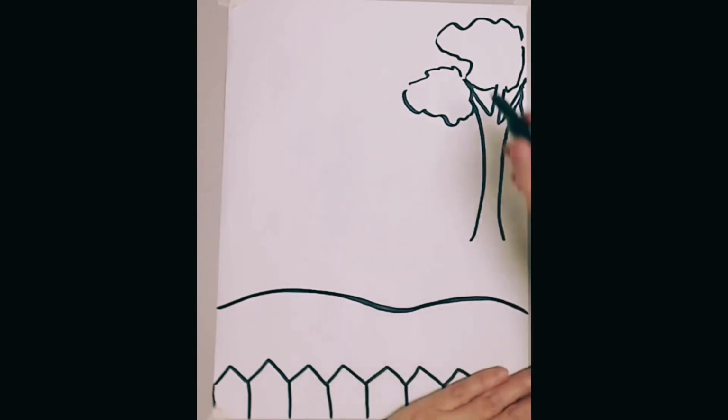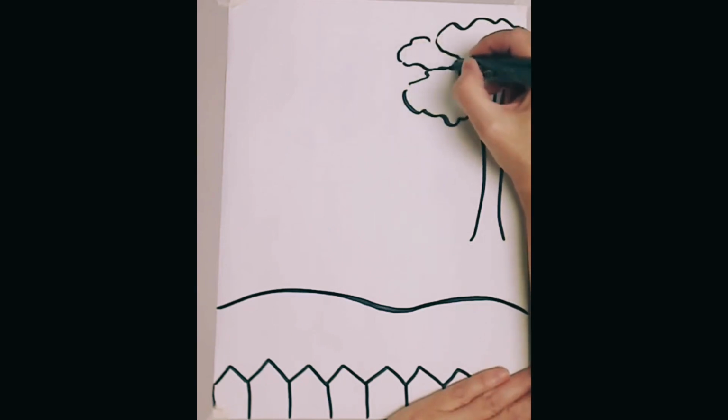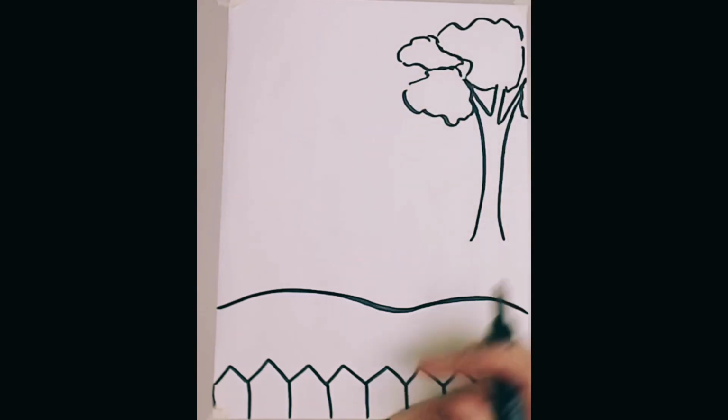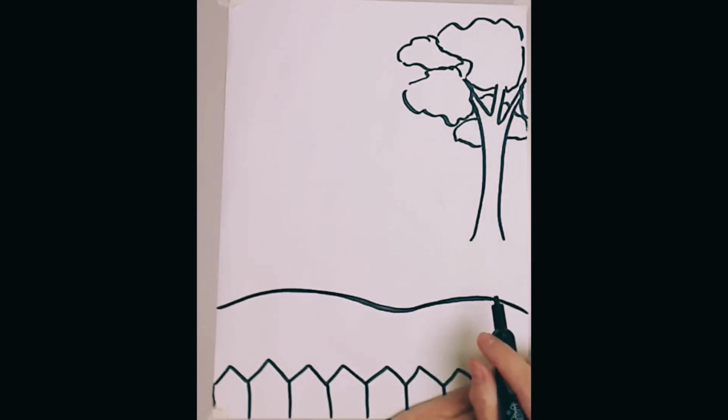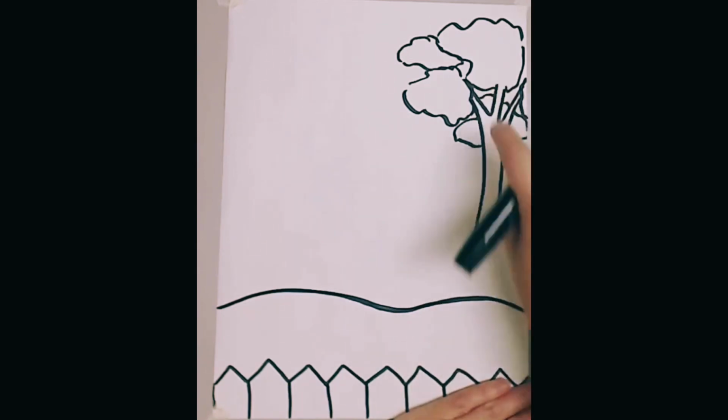So I like to have layers of almost like clouds for my trees. You can even overlap them and go behind your tree a bit. You see that? So you want a bird to go in there and land and have a little nest. So a bird can't fly through a tree if it's a lollipop tree, right?